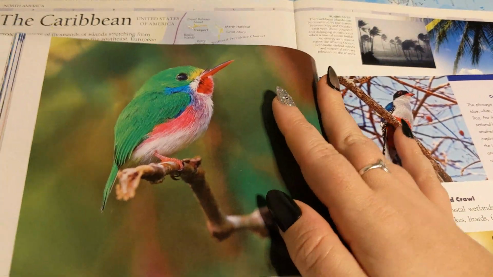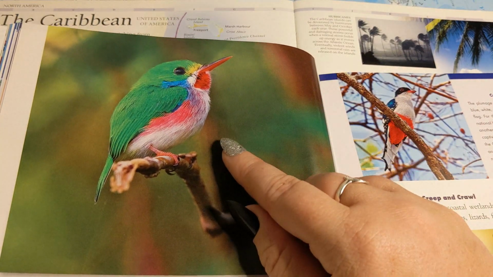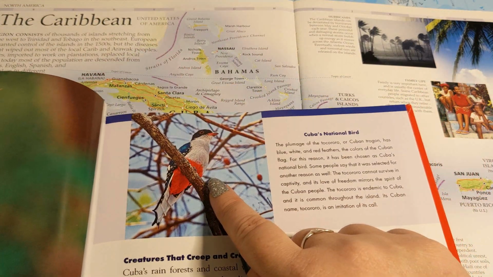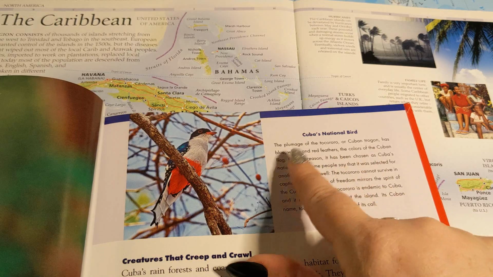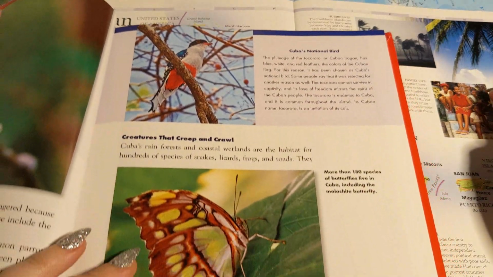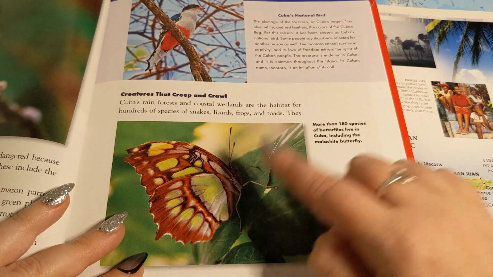Isn't this the cutest bird you've ever seen? It's a Cuban tody. Absolutely adorable. Here's the national bird, though. It's the tocororo, or the Cuban trogon. It's got those beautiful colors of the Cuban flag, and a big old butterfly.